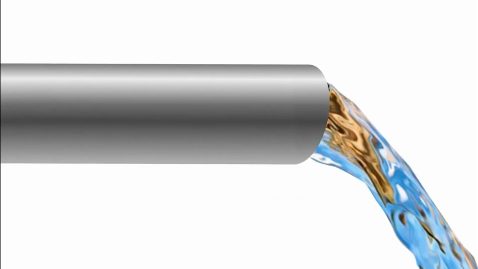We can compare the motion of these electrons flowing through a conductor to water flowing through a pipe. The water here is the electrons that flow through a conductor in an electrical circuit.